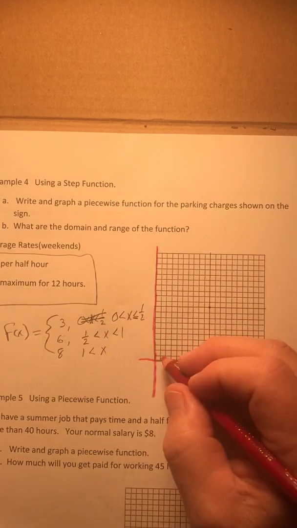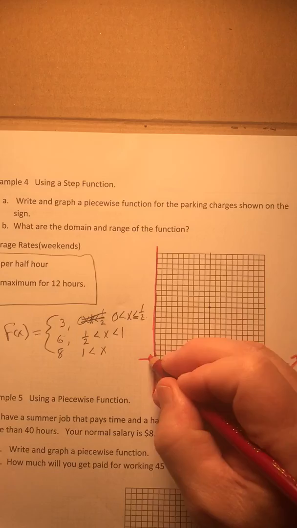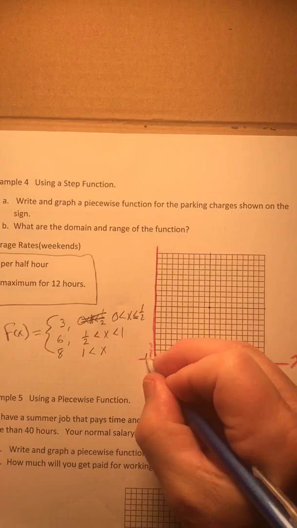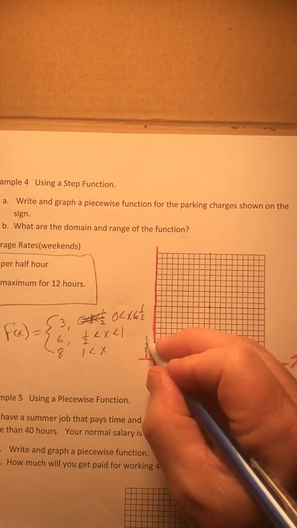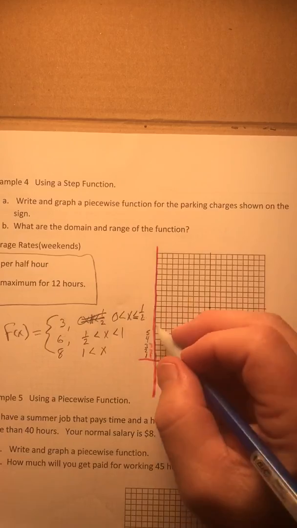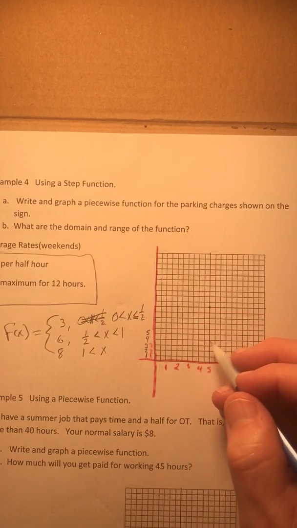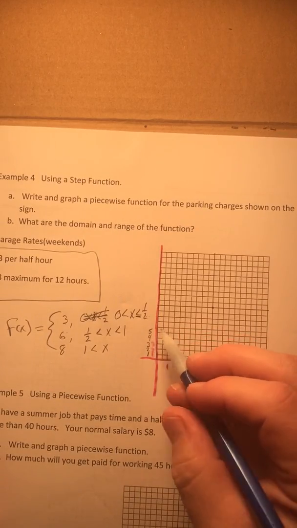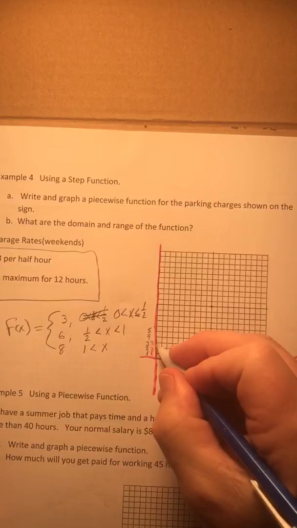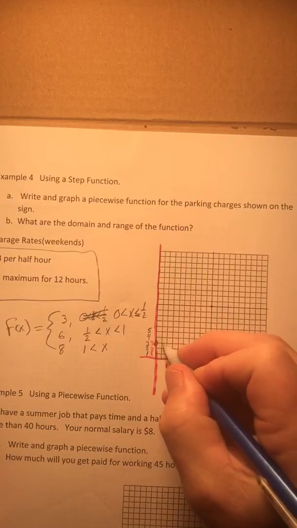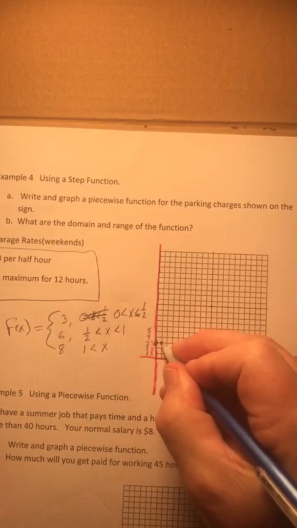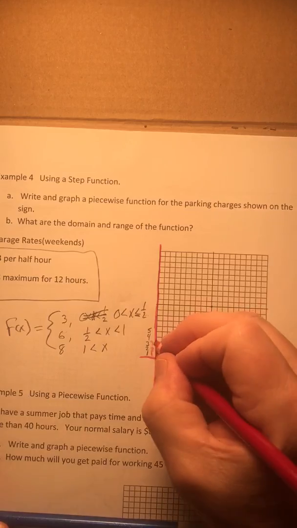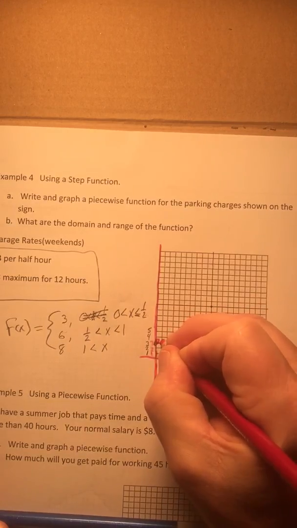Now when I go up, these are going by ones: 1, 2, 3. These are going by ones: 1, 2, 3, 4, 5. Because this is your time, and this is the cost. So we'd be at 3, and that is from 0, so open circle, to a half. That's my first line, closed circle, and then I just connect it. So that one's going to look like this, 0 to a half.